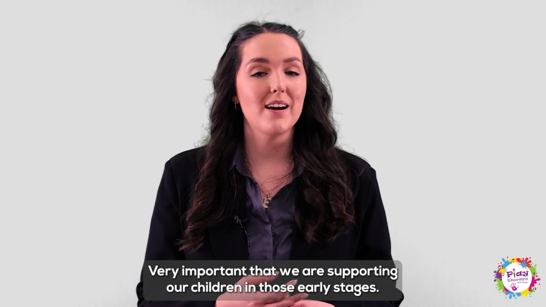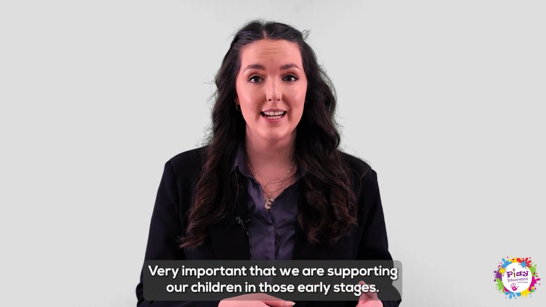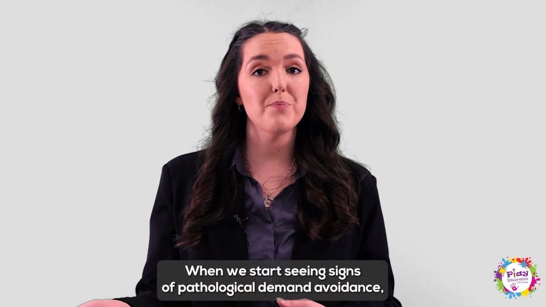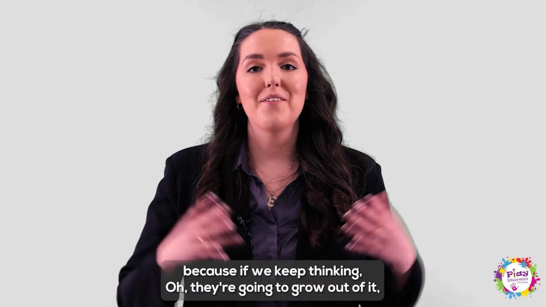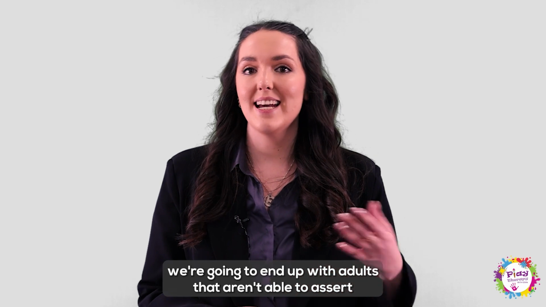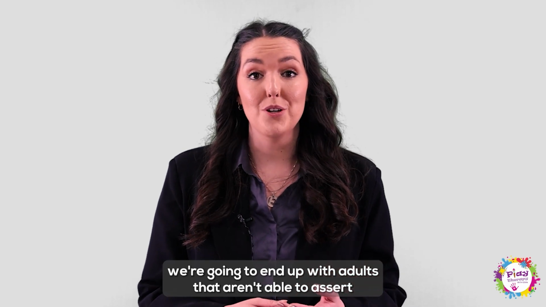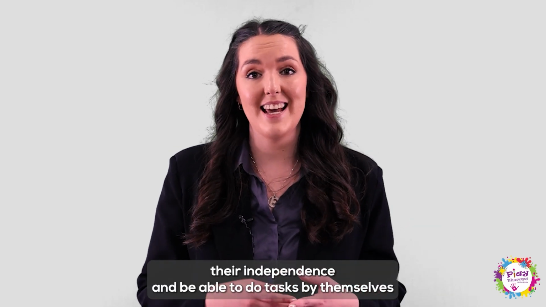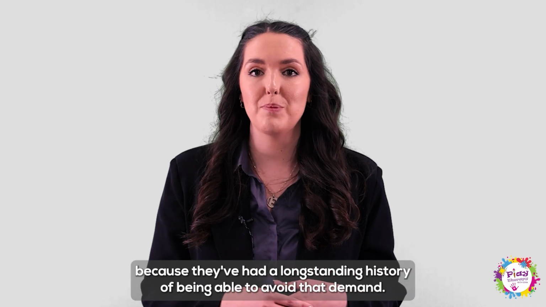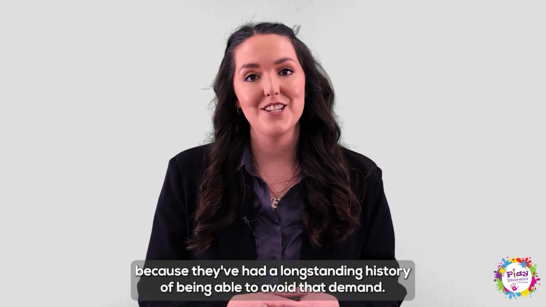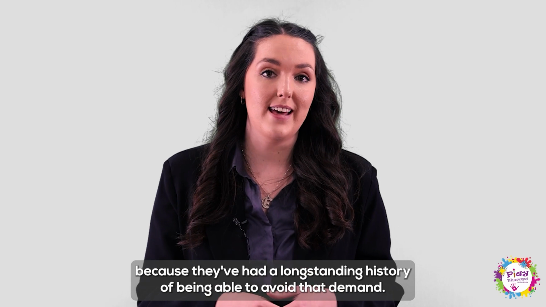It's really important that we are supporting our children in those early stages when we start seeing signs of pathological demand avoidance, because if we keep thinking, oh, they're going to grow out of this, we're going to end up with adults that aren't able to assert their independence and be able to do tasks by themselves because they've had a long-standing history of being able to avoid that demand.